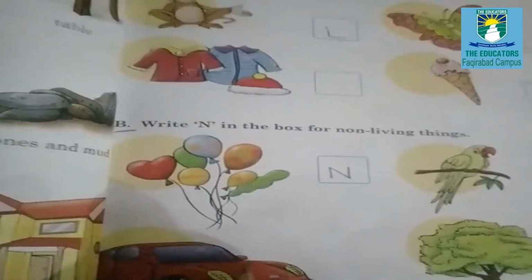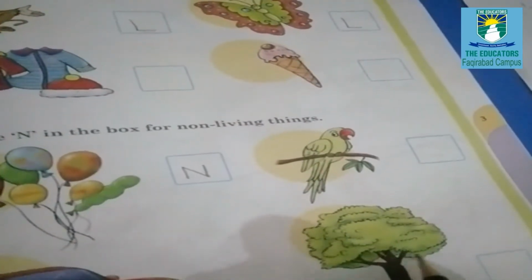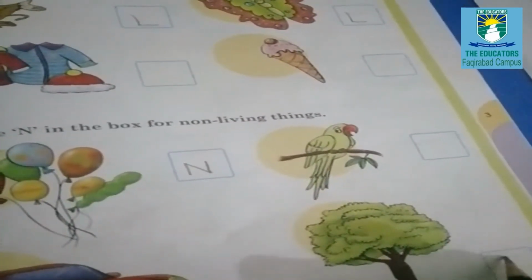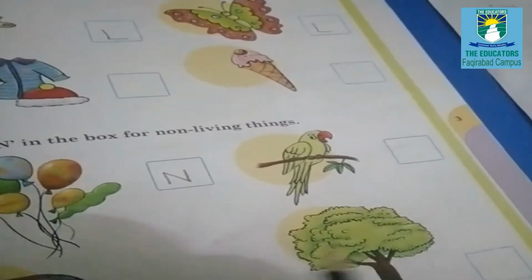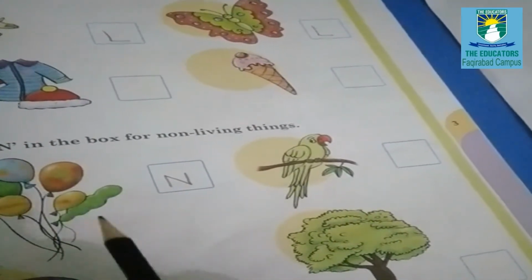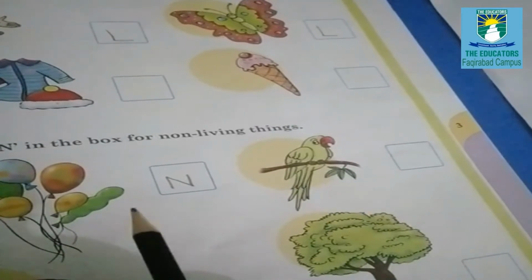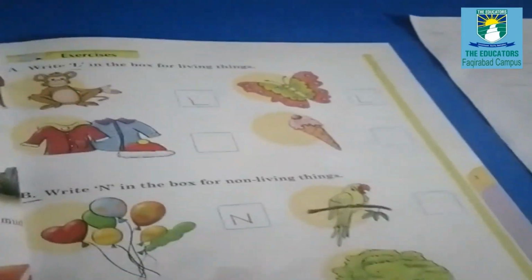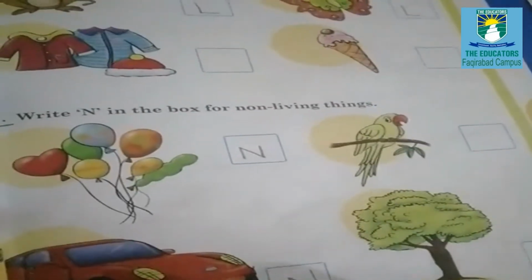The next picture is a car. You will find out the non-living thing pictures and then write N. Okay, the car is a non-living thing. Yes, so write N in this block. Is the tree a living thing or non-living thing? The tree is a living thing, so leave this block. Don't write L or N in this block. Write N only in the boxes of non-living things. Okay, so we have done this page.